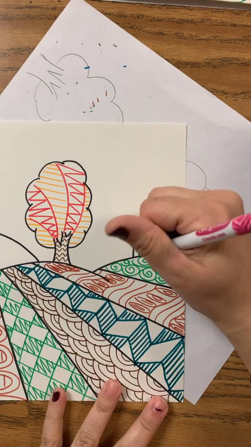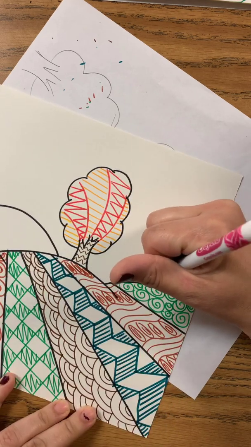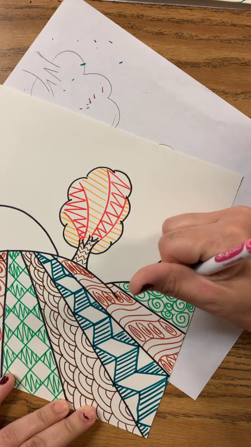Next, you want to work on your house. So I'm actually going to do a brick pattern on my house.